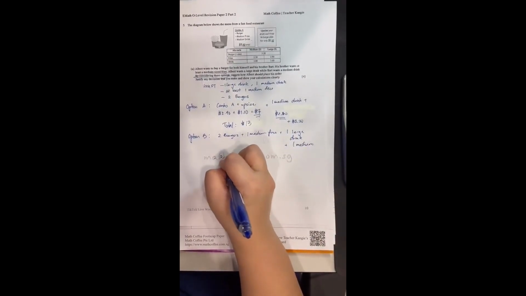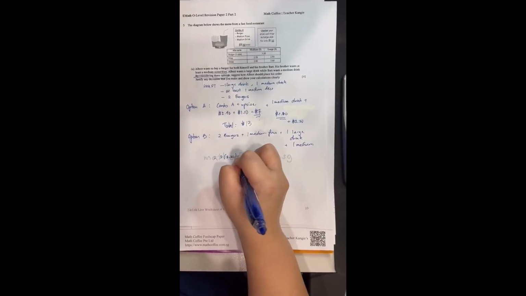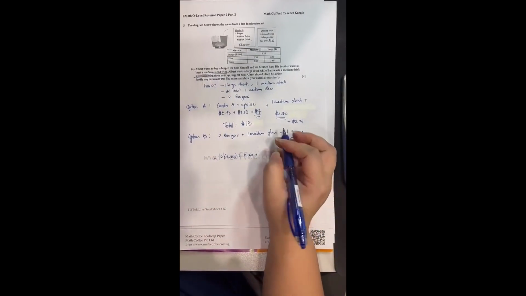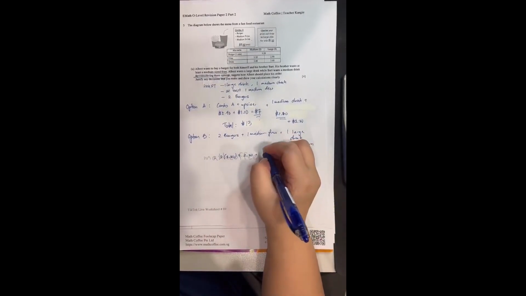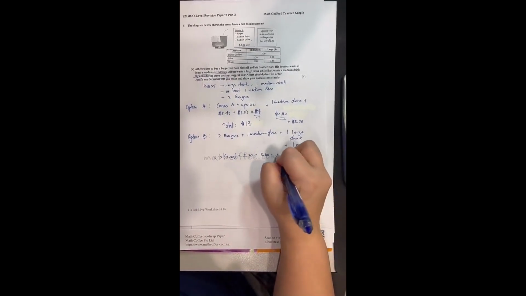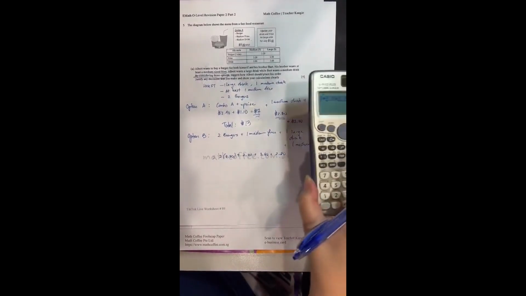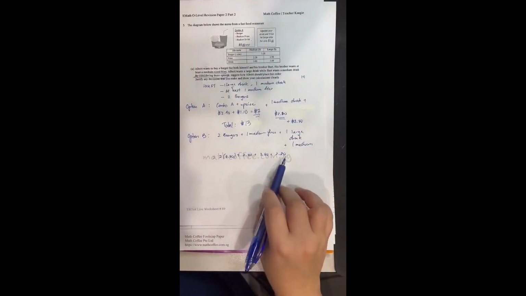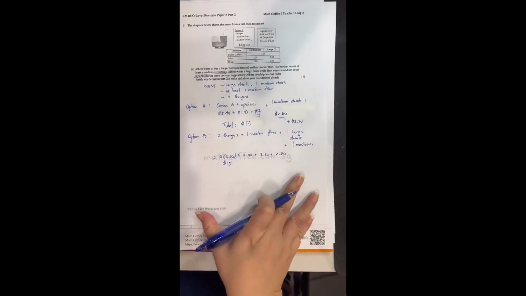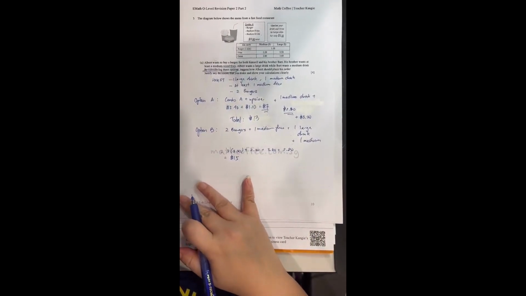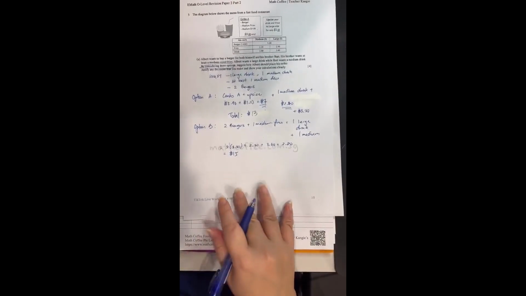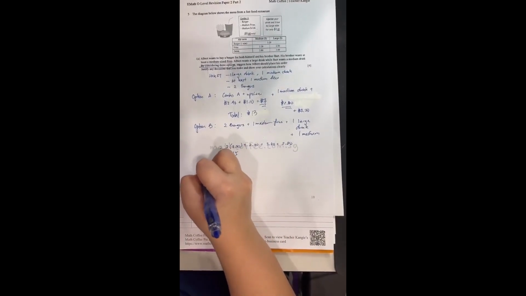So this one means 2 burgers is 2 times $3.20. 1 medium fries is $2.20. 1 large drink is $3.60. 1 medium drink is $2.80. So let's find out. This one added together gives me $15. So I already have 2 options. So let's have 1 more option. Okay, option C.